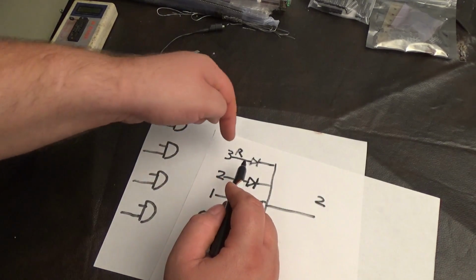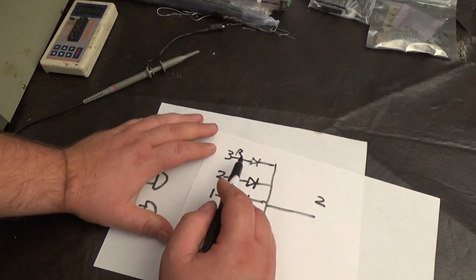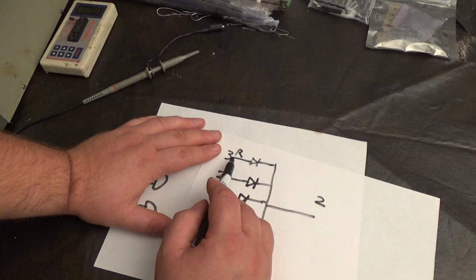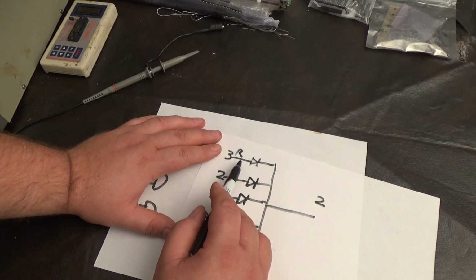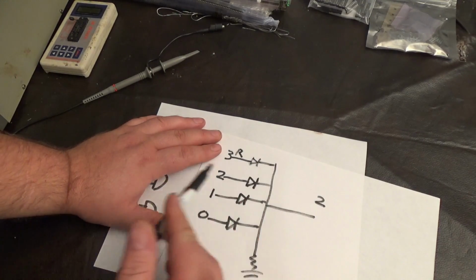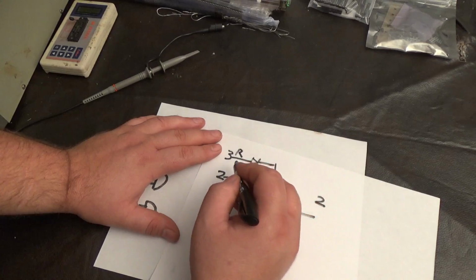Since you're going to attach a wire to this side, and since it's on this side of the diode, it's isolated from being shorted out with the rest. Electricity can only flow in one direction with a diode. So we're going to call this red.